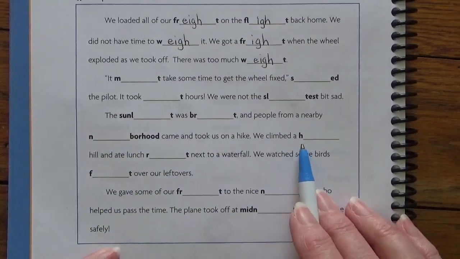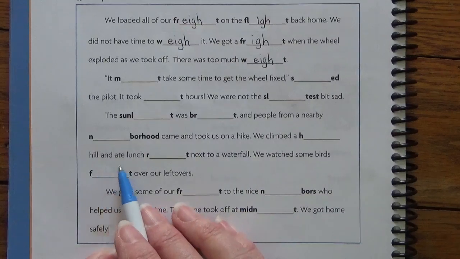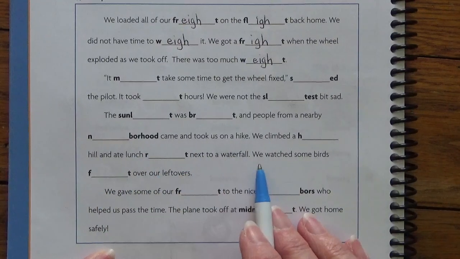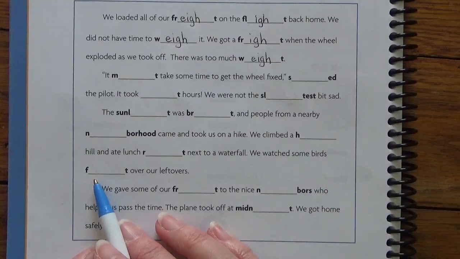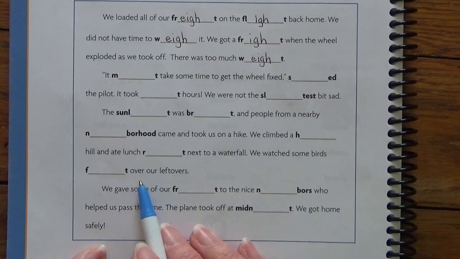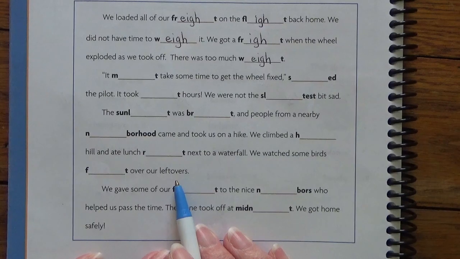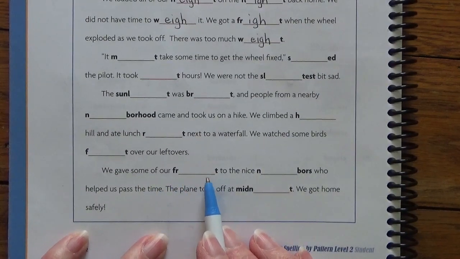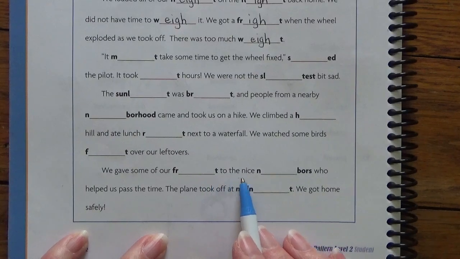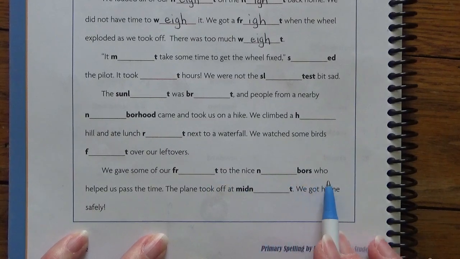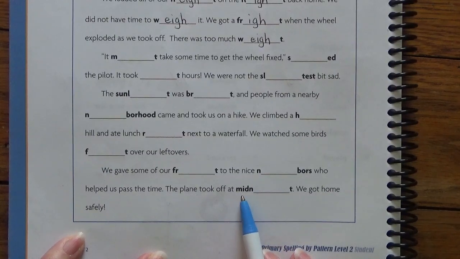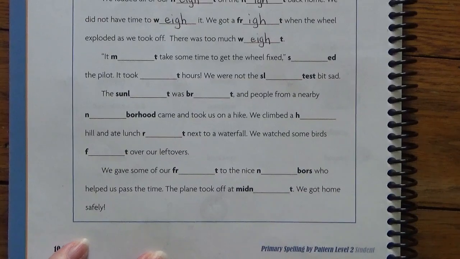We climbed a hill and ate lunch next to a waterfall. We watched some birds something over our leftovers. We gave some of our food to the nice birds who helped us pass the time. The plane took off at night, we got home safely. Yay!